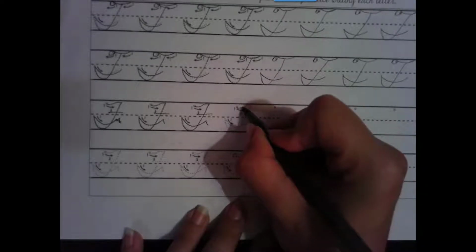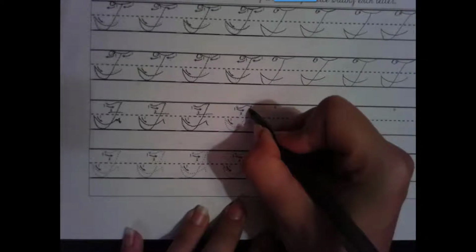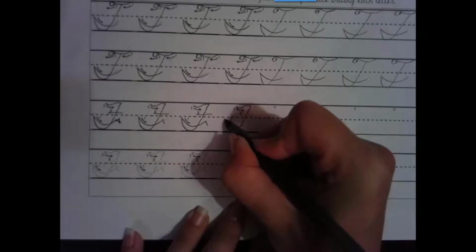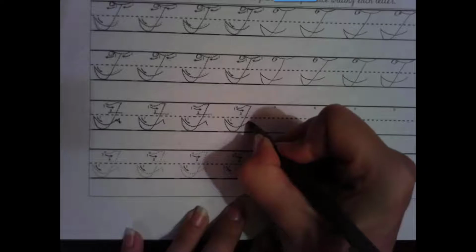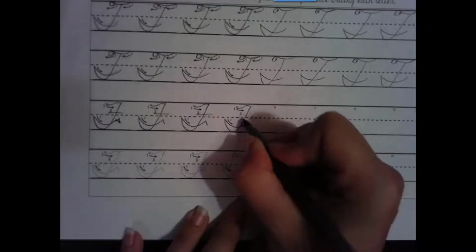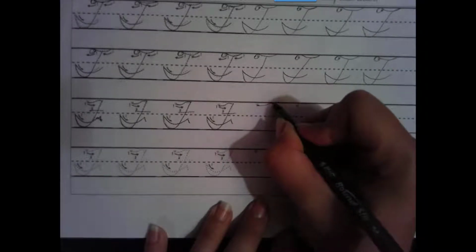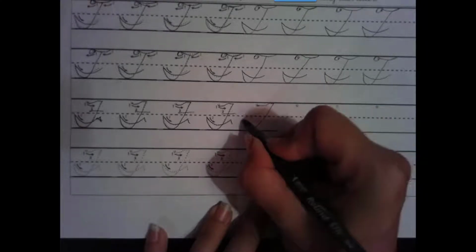Starting dot, slant up, slant down, curve, touch the bottom, curve up, come across, a little whoop, and then cross the letter. Starting dot, I'm going to slant up, slant down, curve, touch the bottom, curve up, make your point, come across, and then cross your letter.